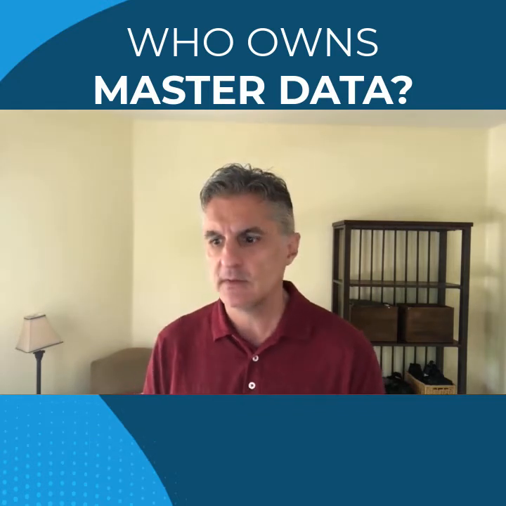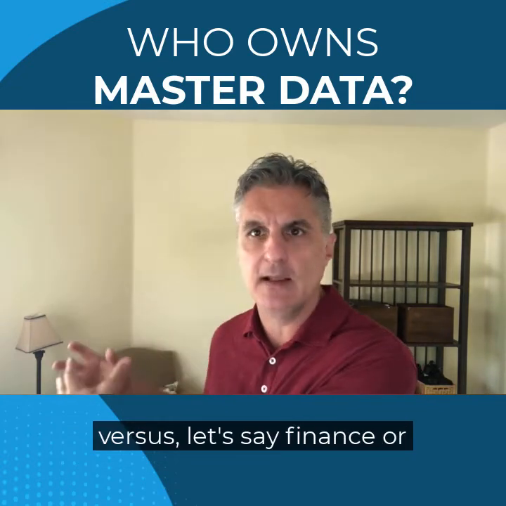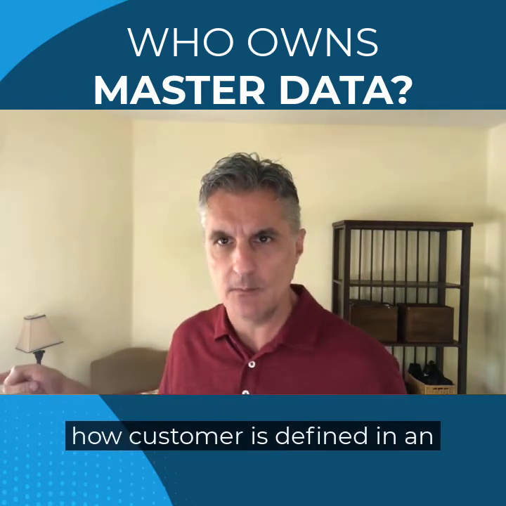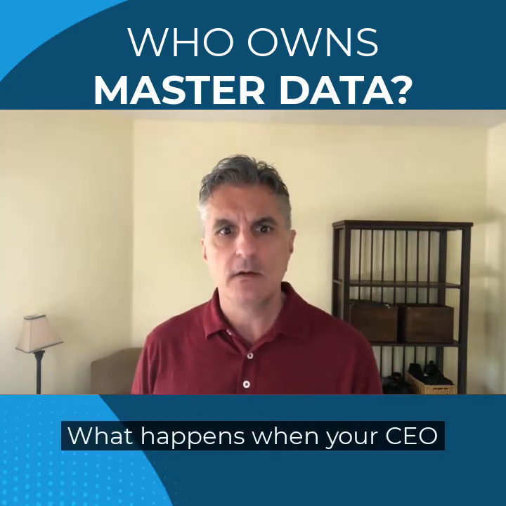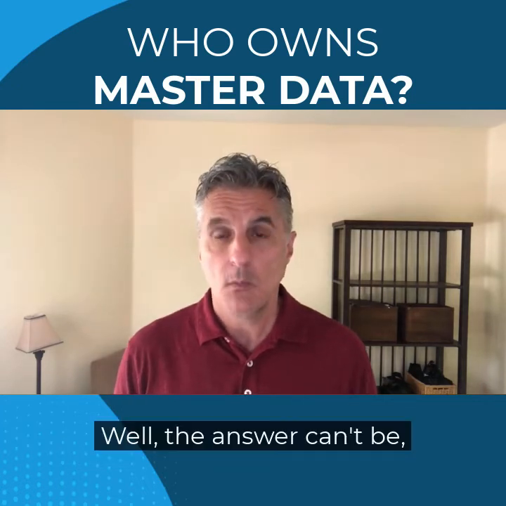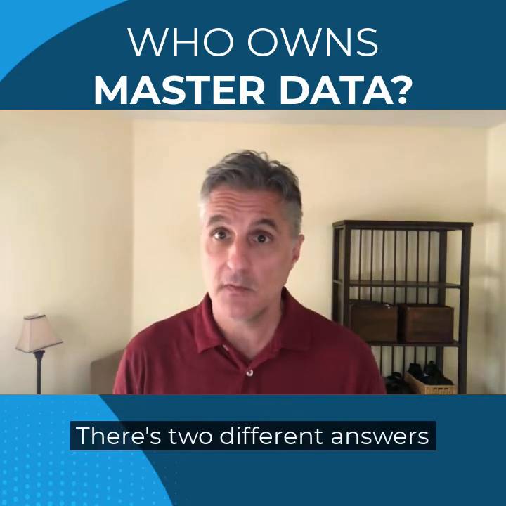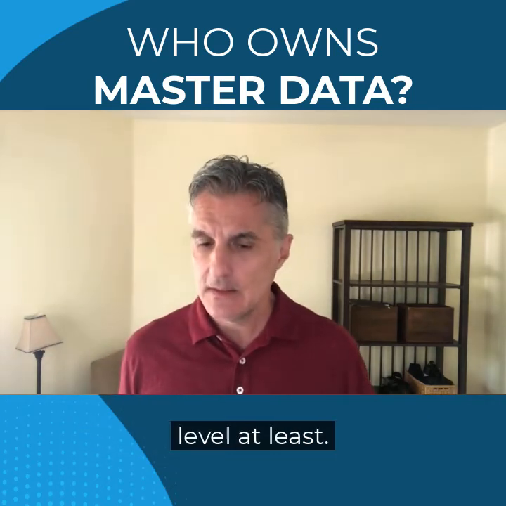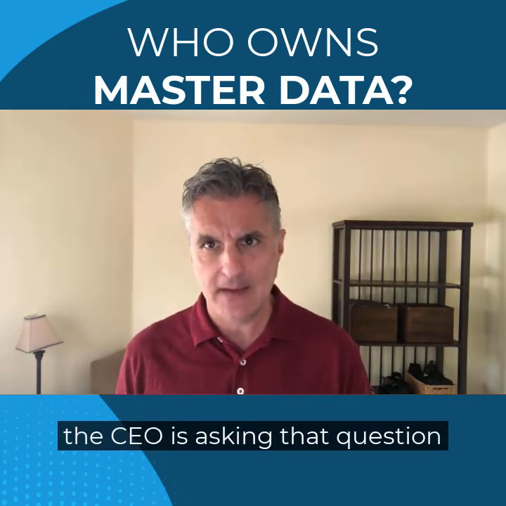If you have individual definitions of customer in sales and marketing versus finance or accounting, we see this all the time. How customer is defined in a CRM system is different than how customer is defined in an ERP system. It's a common MDM use case. What happens when your CEO asks, how many customers do we have? Well, the answer can't be, it depends. The answer cannot be, it depends on the domain, there are two different answers. That can't be the answer. At that level at least, the answer has to be, we have X customers or Y customers. There can only be one answer if the CEO is asking that question.